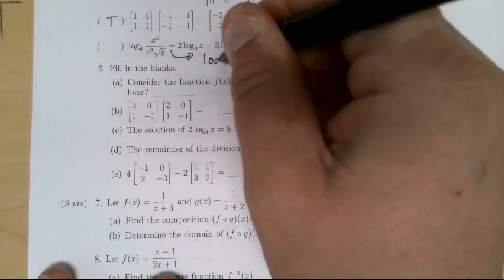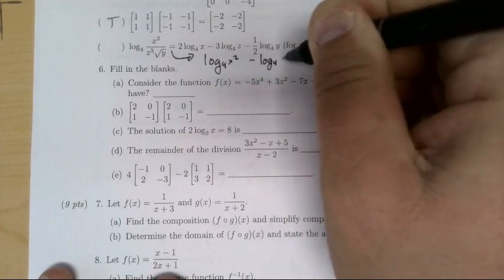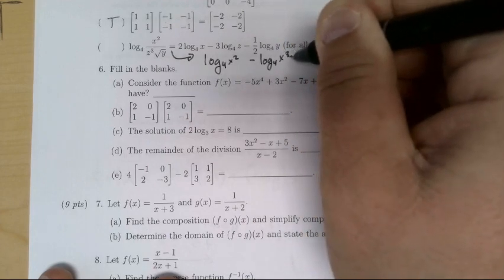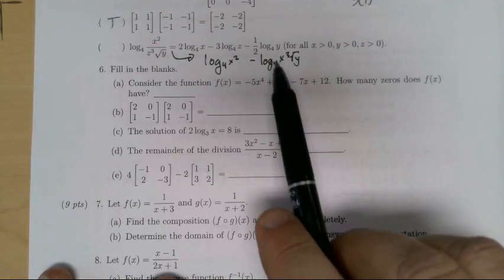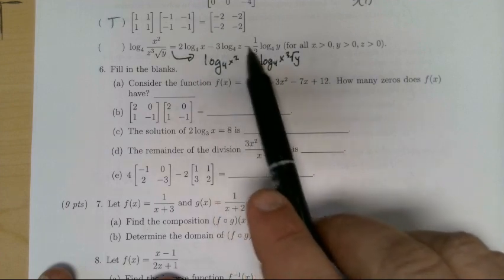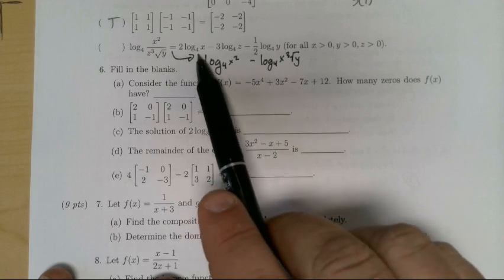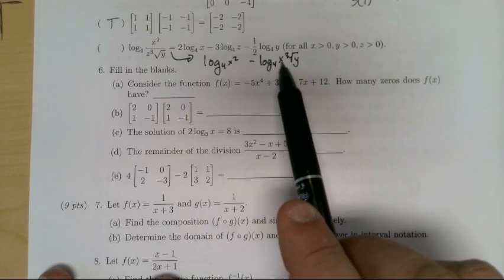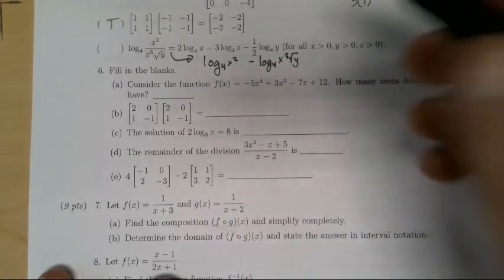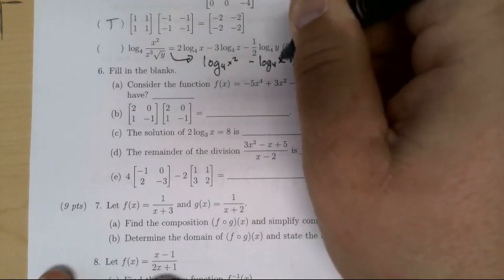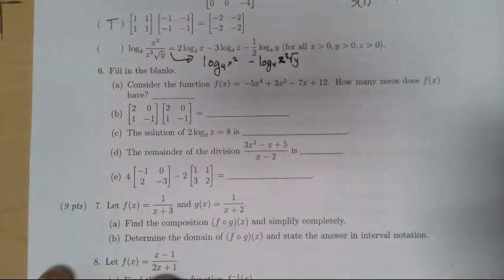So I'll get the log base 4 of x squared minus the log base 4 of the square root of y, z cubed. Since these both come from the bottom, they're going to make negative logs. This 2 can pull out front, so I'm going to have 2 times the log base 4 of x, minus this 3 will pull out. I get 3 times the log base 4 of z. That's a z, not an x.